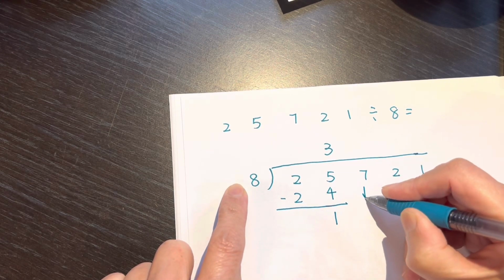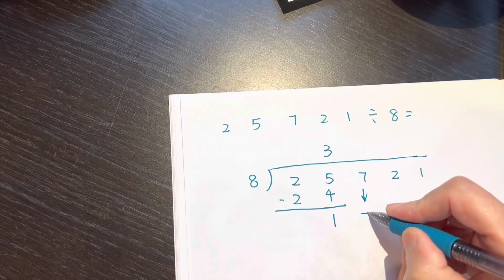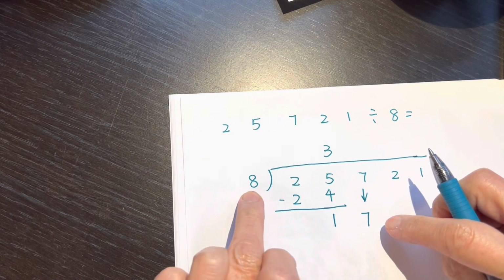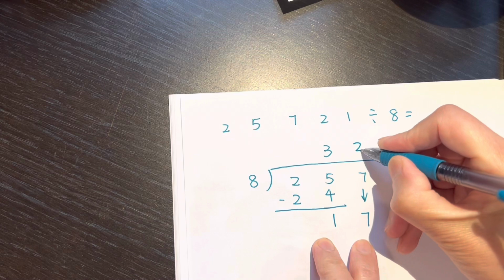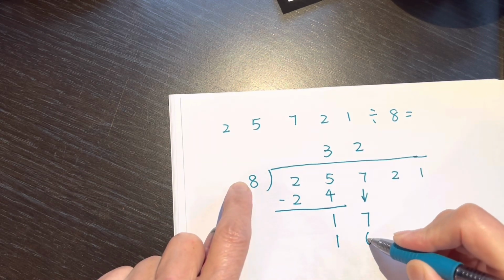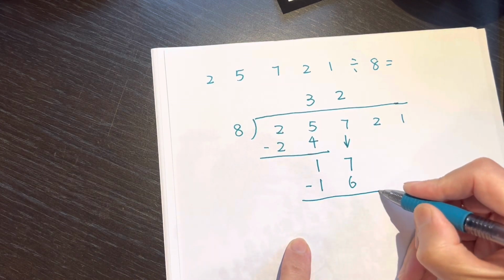And the next digit, move it down, becomes 17. How many 8 inside 17? 2. 2 times 8, 16, right? Minus it.